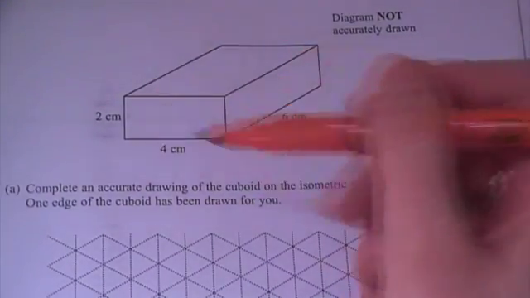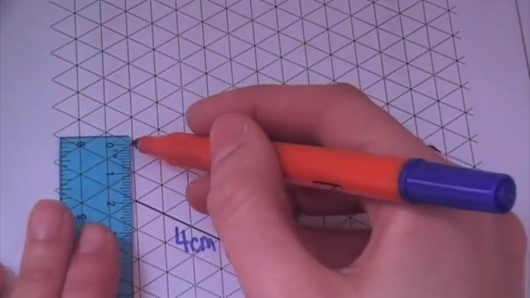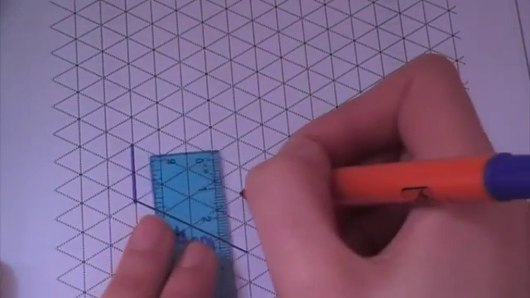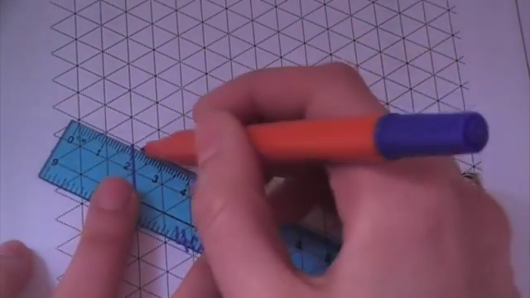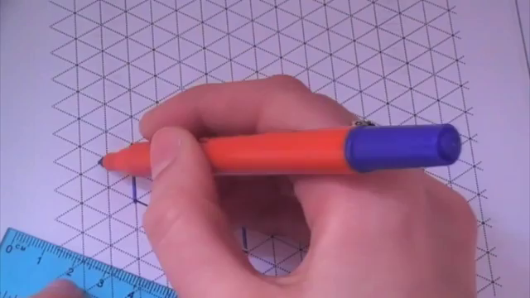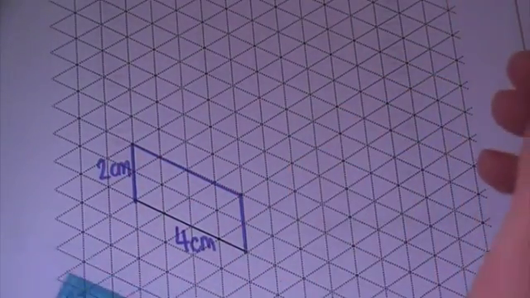So we know going up from that is going to be the 2 centimetres. So 2 centimetres, 2 centimetres, and we can then connect that.